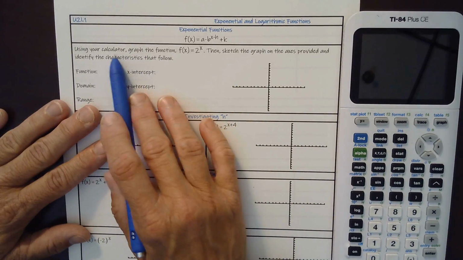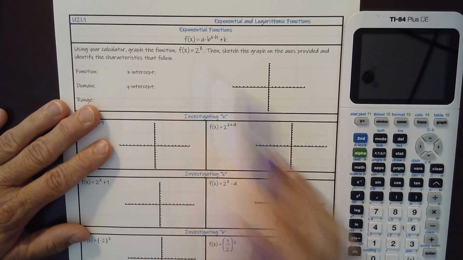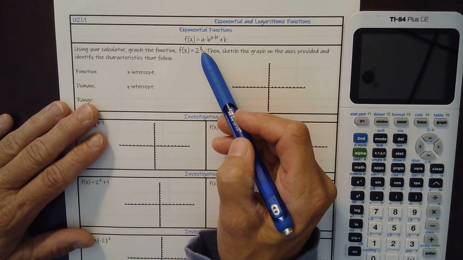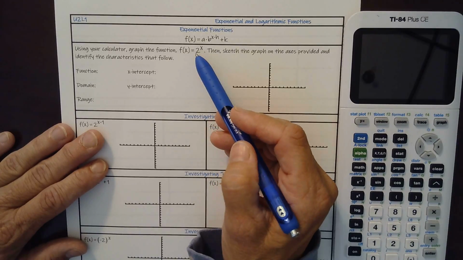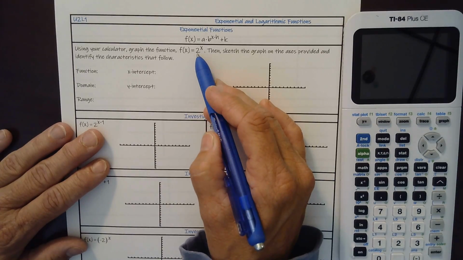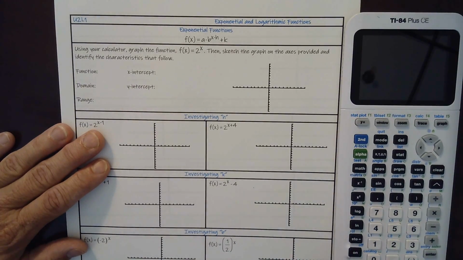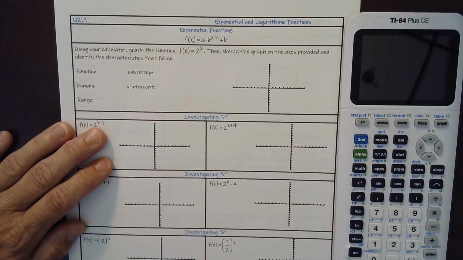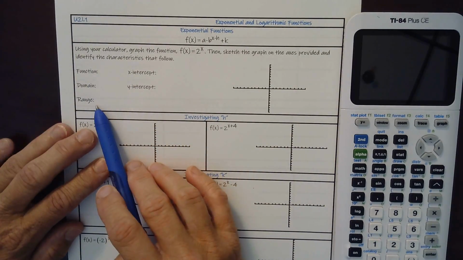So we're going to start out with just a basic exponential function, f of x equals 2 to the x power. Again, this is an exponential function because the variable is within the exponent. And here the base is 2. So this is going to be one of those that I consider a mama and daddy graph. We're going to use this to help us determine some basic characteristics of exponential functions. So we're going to start by using your calculator to graph this function. I want us to then sketch the graph on the axes that I've given you, and then identify and talk about some of these things that we have listed.